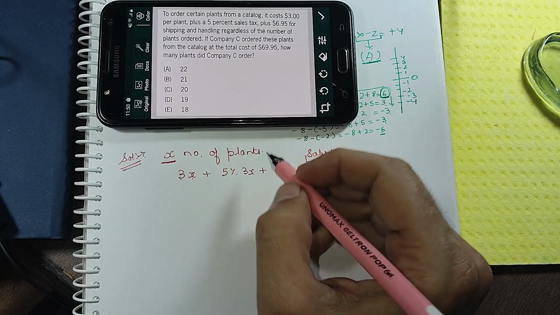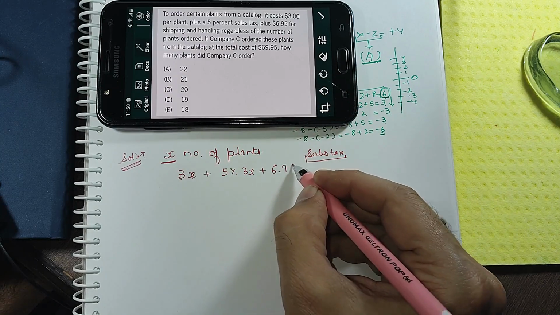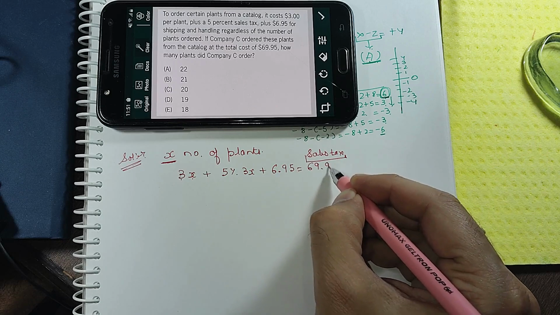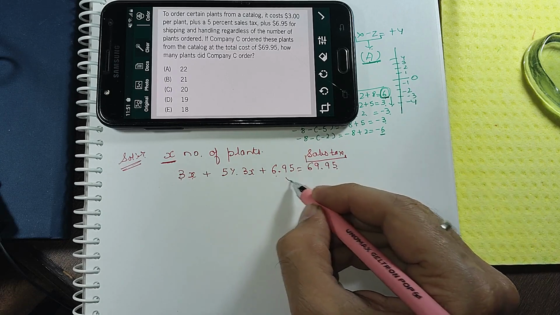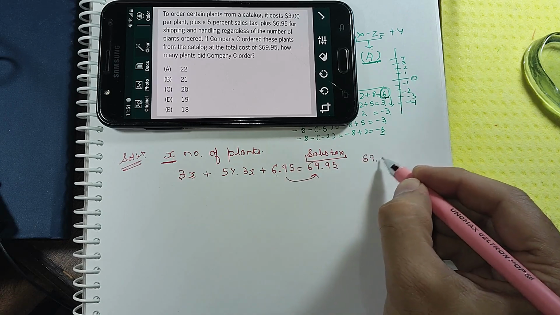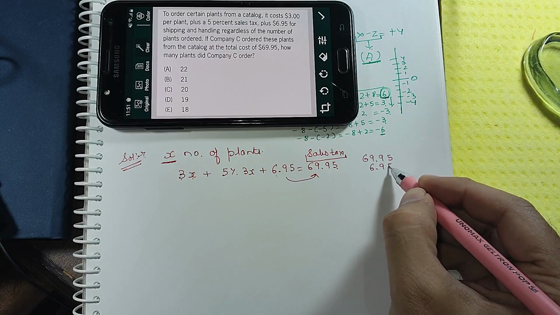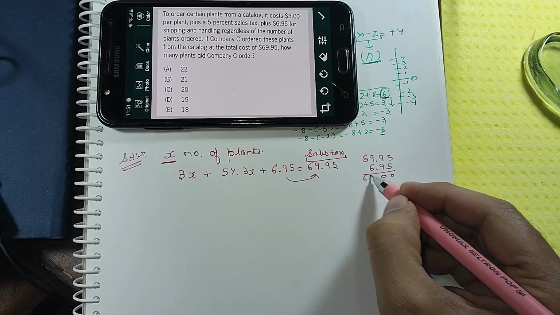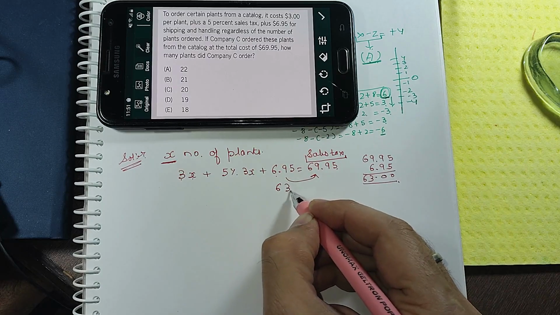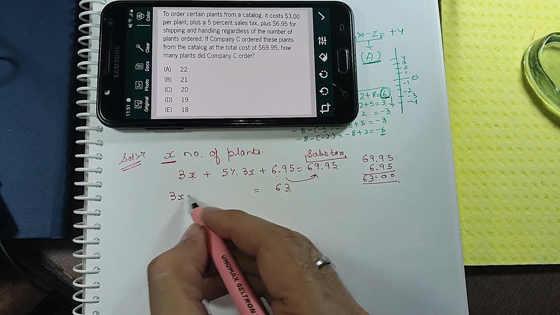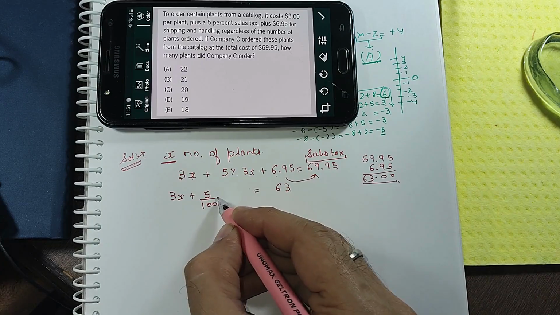Plus this is 6.95 and this is independent of x, equal to 69.95. As you shift this to this side, this will become 69.95 minus 6.95. This will be 0, 0 and 63. So this is 63 equal to 3x plus 5 by 100 of 3x.